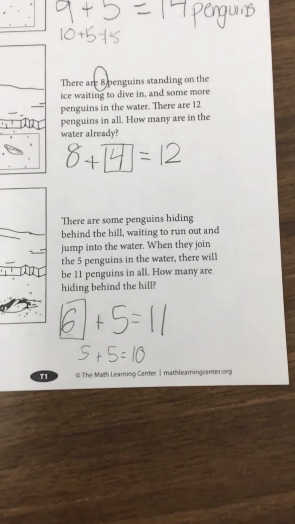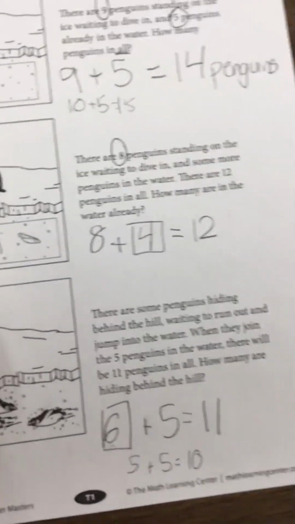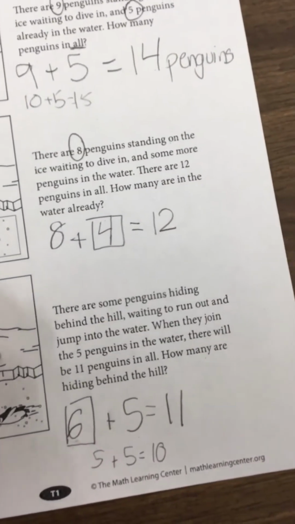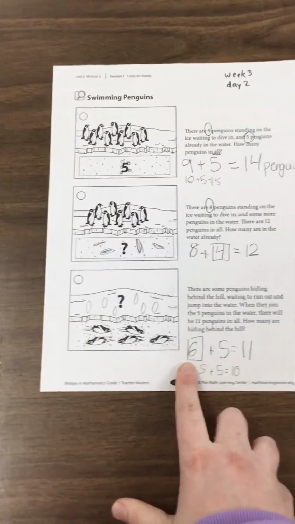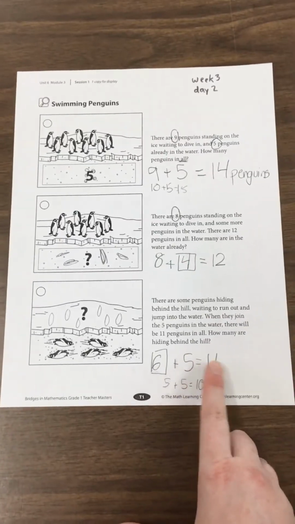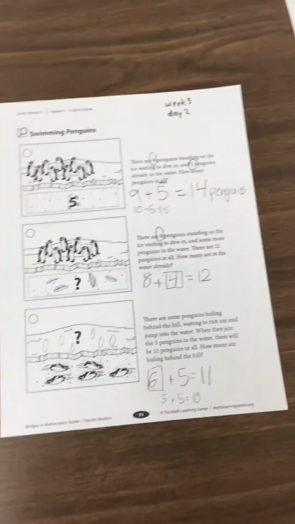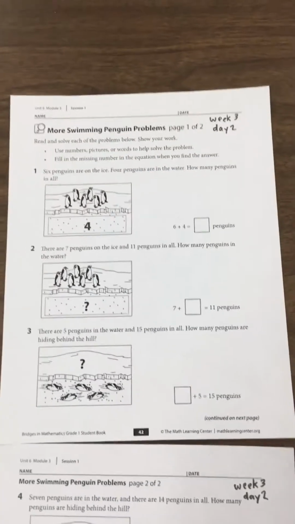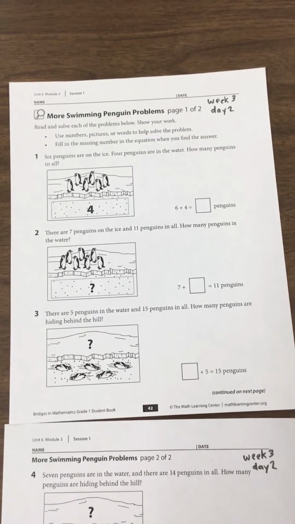So let's try it. Let's do 6 plus 5 equals 11. Does that look right? Let's try it. So I have 5, 6, 7, 8, 9, 10, 11. Oh, look, I did do that right. There's 6 penguins on the hill, plus 5 in the water, and there will be 11 in all. Awesome job, guys. Now what you're going to do is read and solve each of these problems below. You show your work.